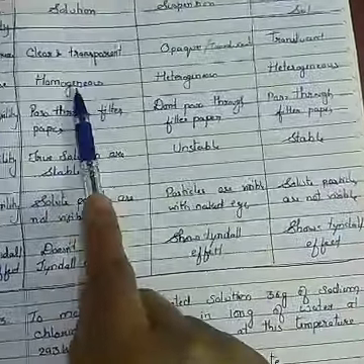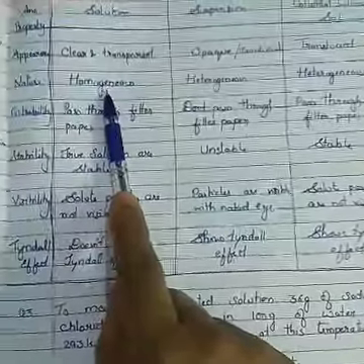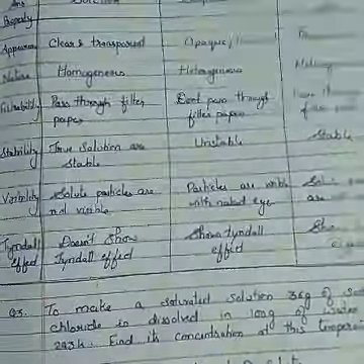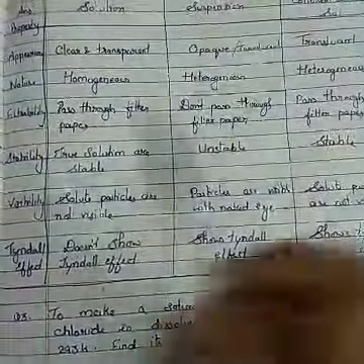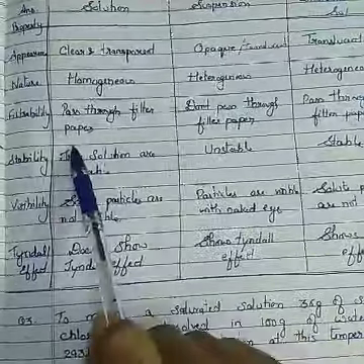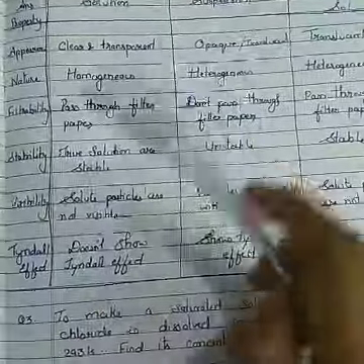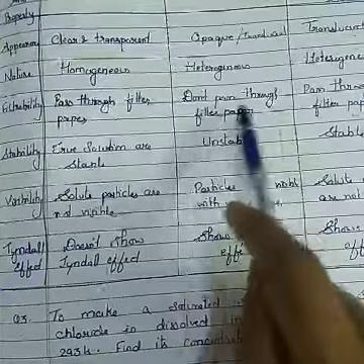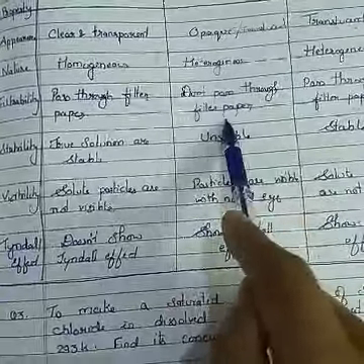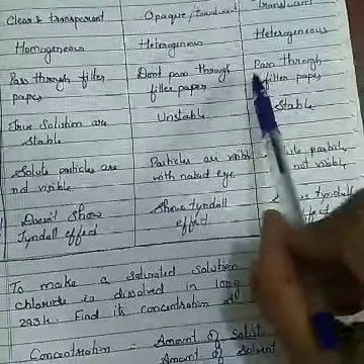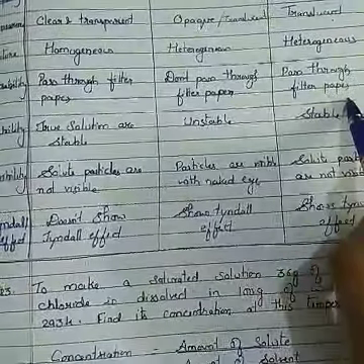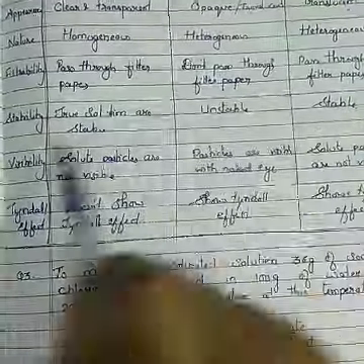Nature. True solutions are homogeneous. Suspensions are heterogeneous. Colloidal solutions are also heterogeneous. Filterability. True solutions pass through ordinary filter paper. Suspension solute particles are so large that they do not pass through the filter paper. Colloidal solute particles are very small so that they can pass through the filter paper.